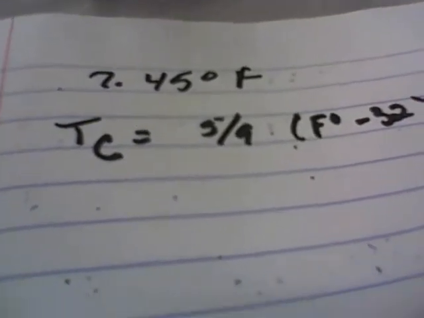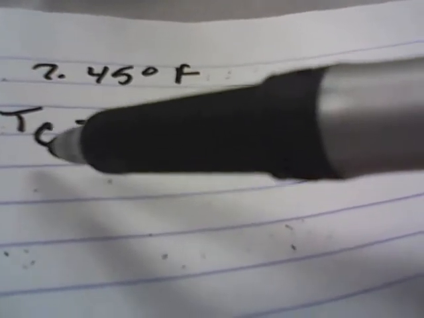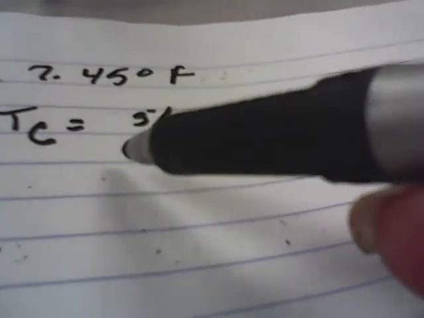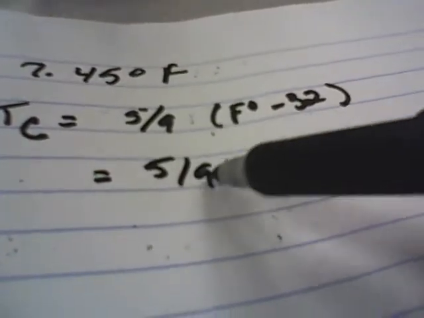Every professor does it differently. The next professor may not even write it this way. So just know that we always interchange. It could just be a C here, or F here, or it could be T of C, and that just stands for temperature of Kelvin, of Celsius. Sorry.